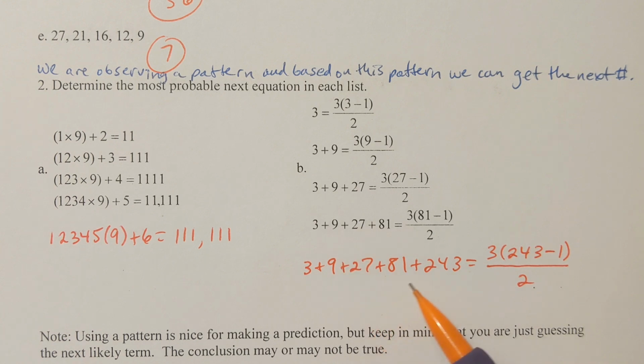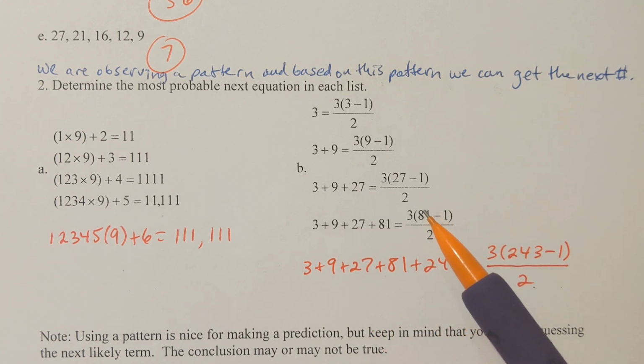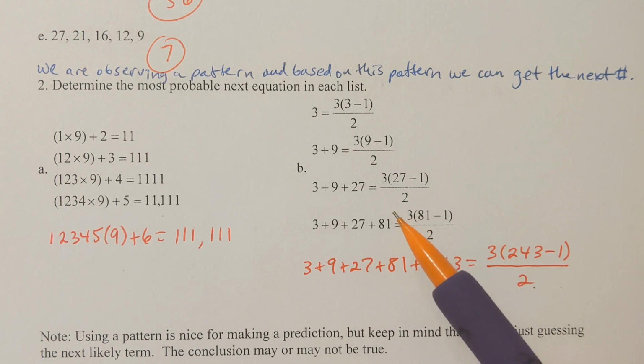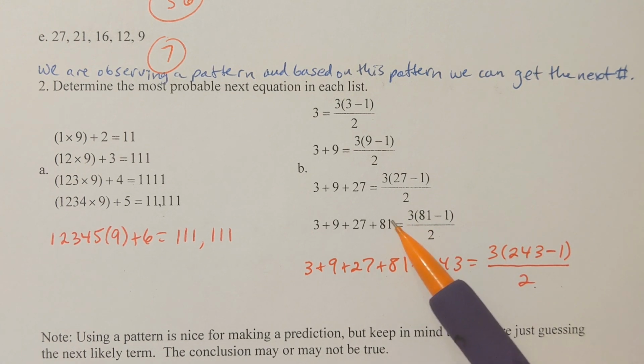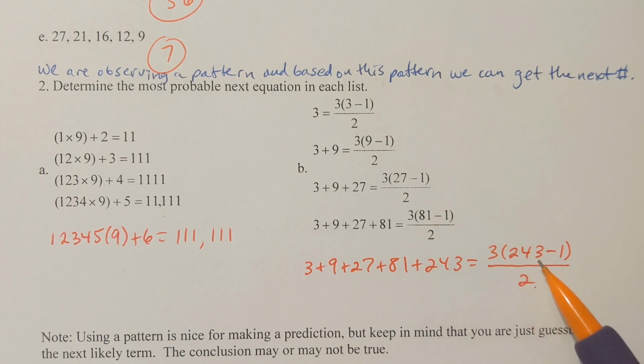Okay, and if you were to add these together, now it looks like on the right, you're always going to be starting off with a 3 in the numerator and then a 2 in the denominator. And it's going to be whatever this last number was, leading off inside the parentheses, minus 1. Okay, so I said 243.